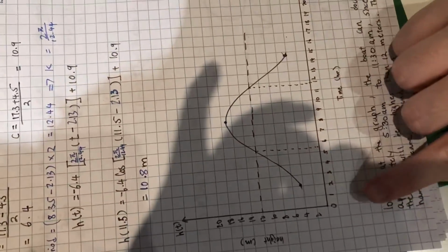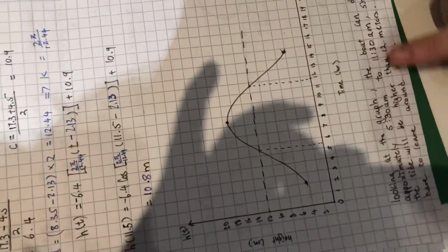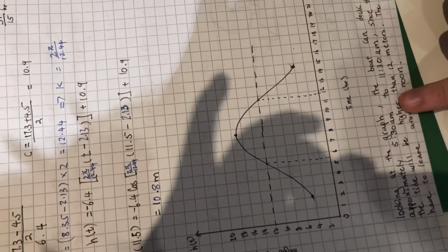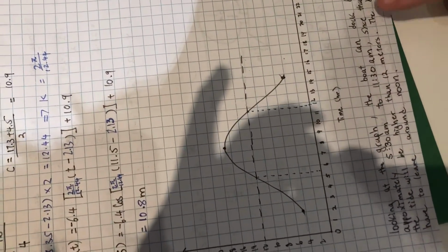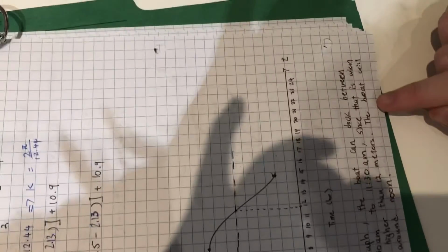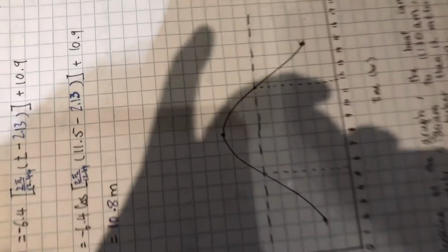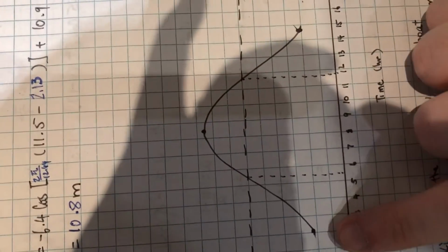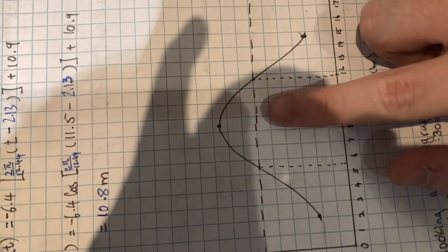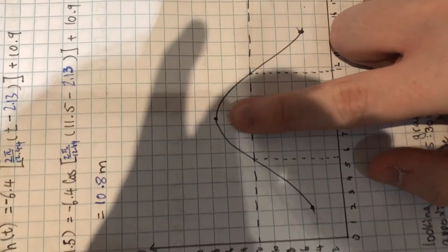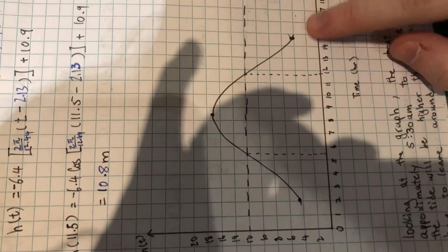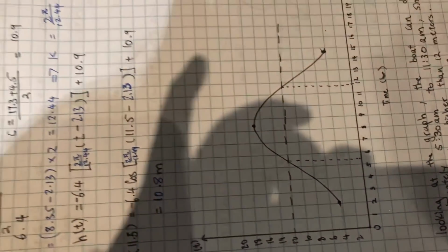So here on my graph, looking at the graph, the boat can dock between approximately 5:30 a.m. to 11:30 a.m. Since that is when the tide will be higher than 12 meters, the boat will have to leave around noon. And as we can see from the graph, it starts around 5:30 and then goes to, no, sorry, it then goes to around 17 and then goes back to around 5:30 meters.